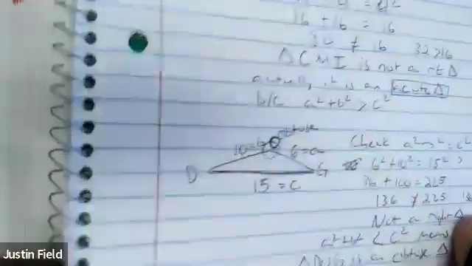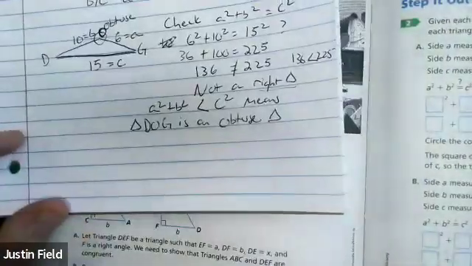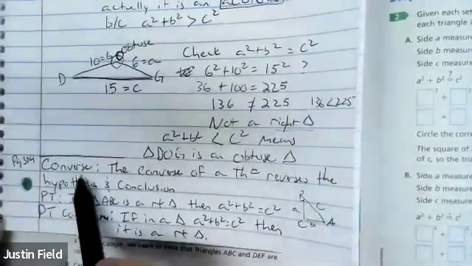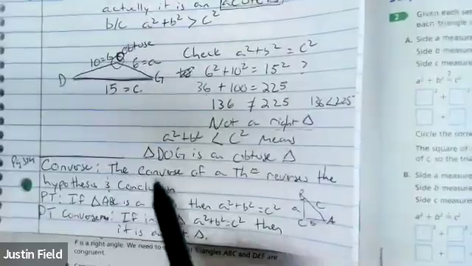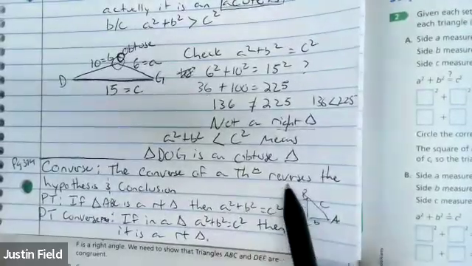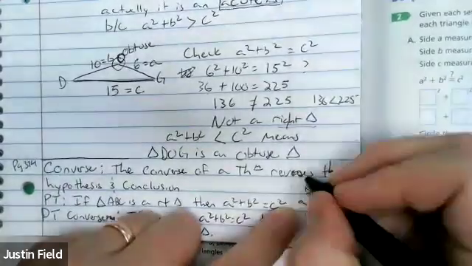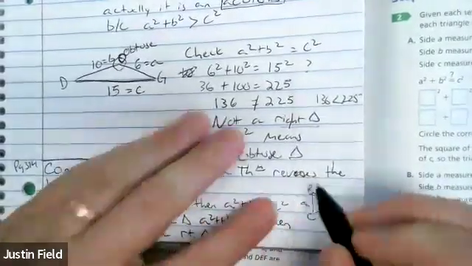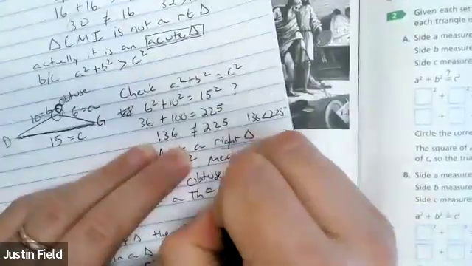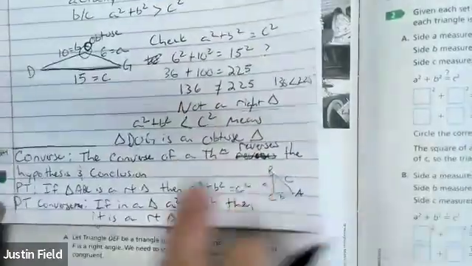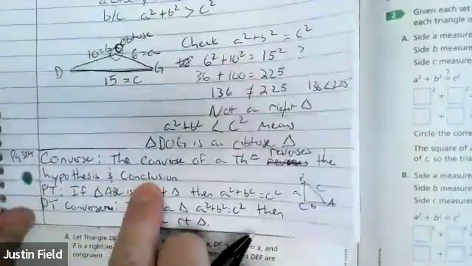I'll write that at the bottom of the page. Okay, there we go. So the converse of a theorem reverses the hypothesis and conclusion.